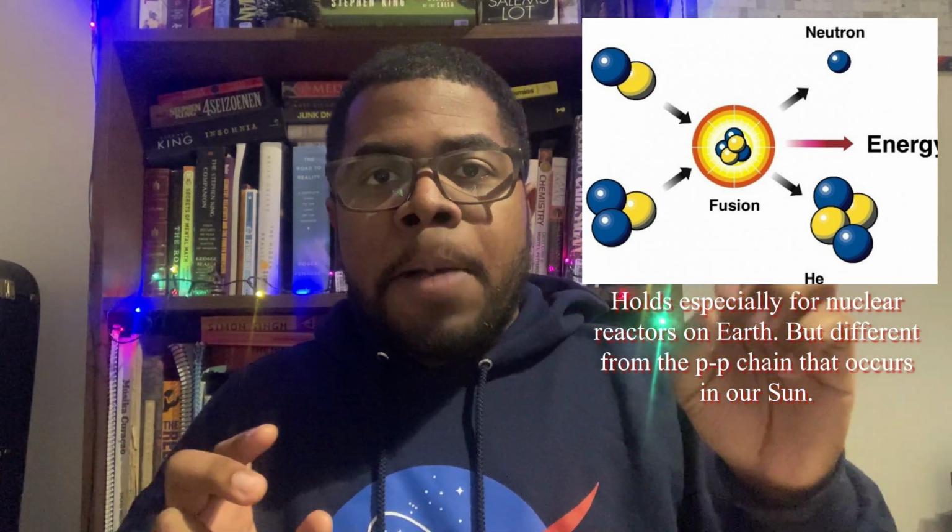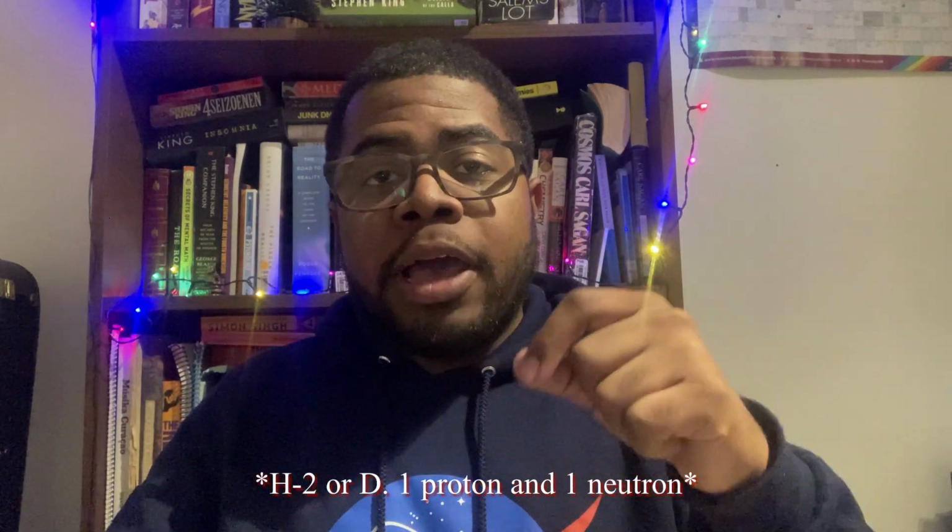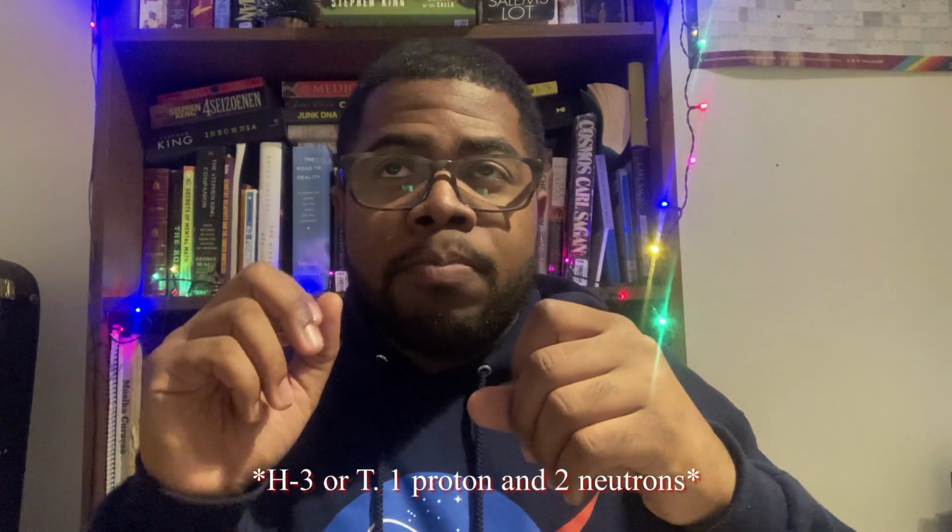In stars, in a very simplified manner, you have two hydrogen isotopes: deuterium, which is one proton and one neutron, and tritium, which is one proton and two neutrons, if I'm not mistaken.